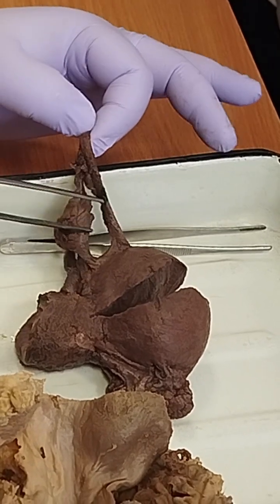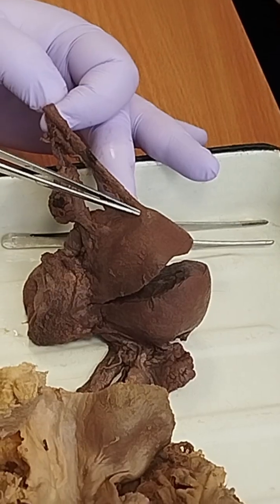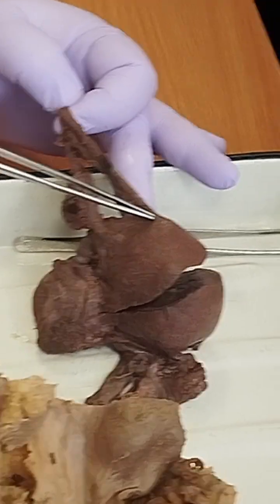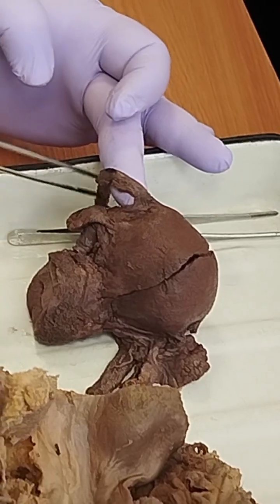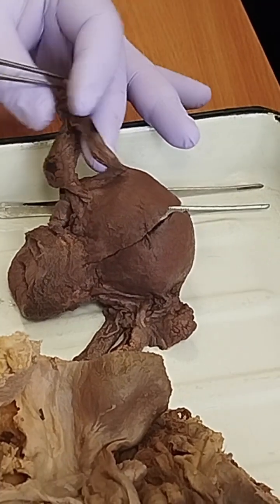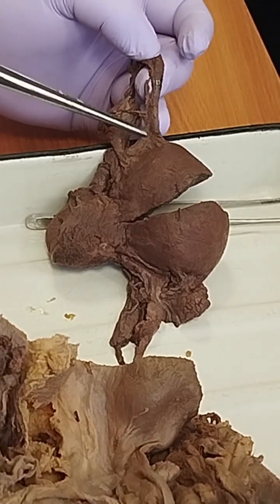Then here is the fallopian tube: inside the uterus is the pars uterina, this is the isthmus, then the ampulla, and the ampulla finishes with the infundibulum. Here the upper part of the broad ligament is broken.